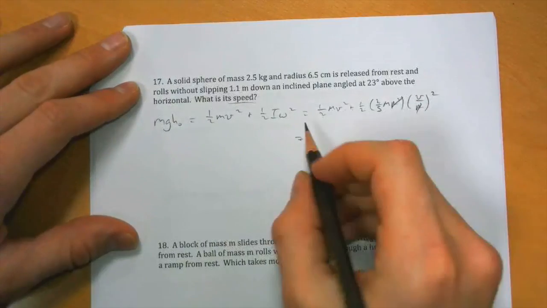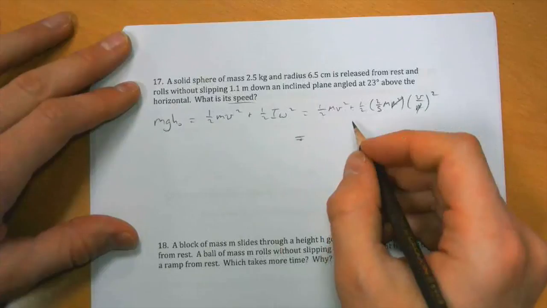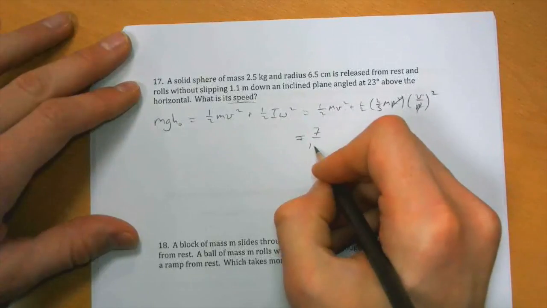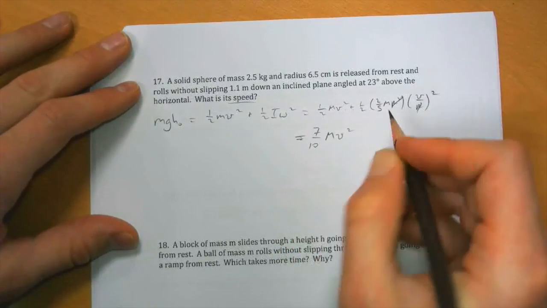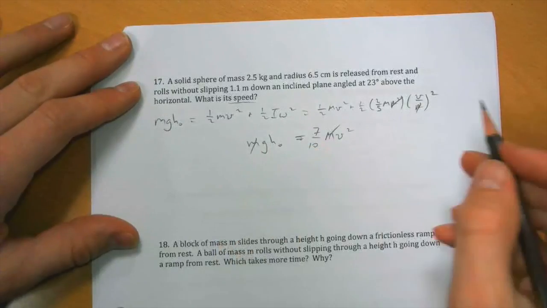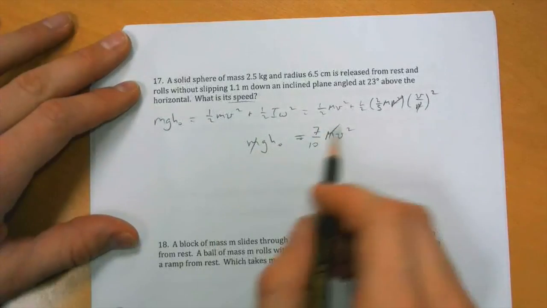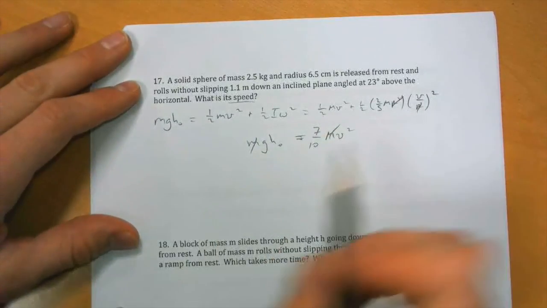So 1/2 plus 1/5, what is that? 5/10 plus 2/10, so that's 7/10 mv squared, equal to mgh naught. Mass cancels out. Sorry, I used a lowercase m in some places and a capital M in other places. I meant the same thing.